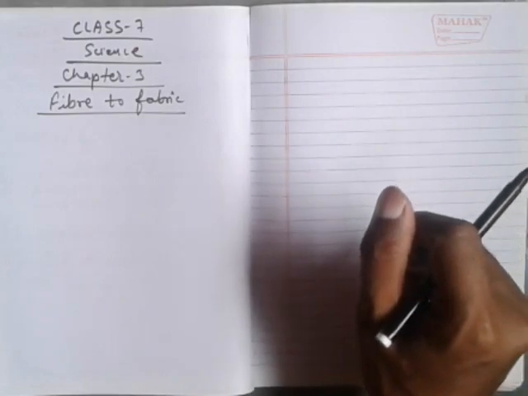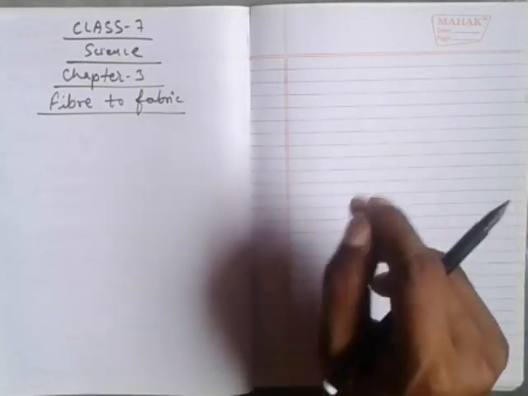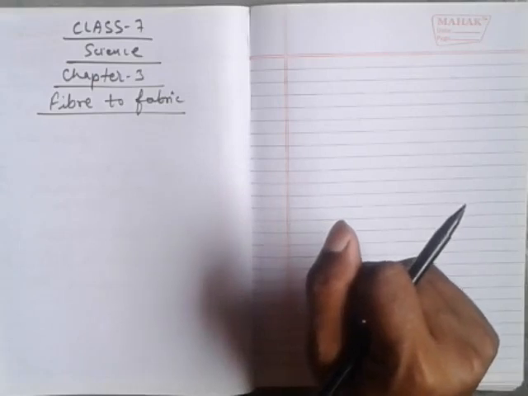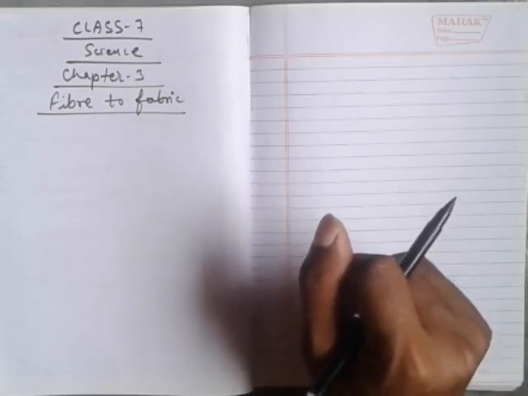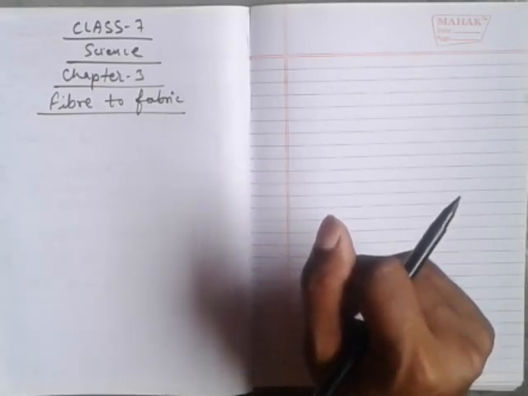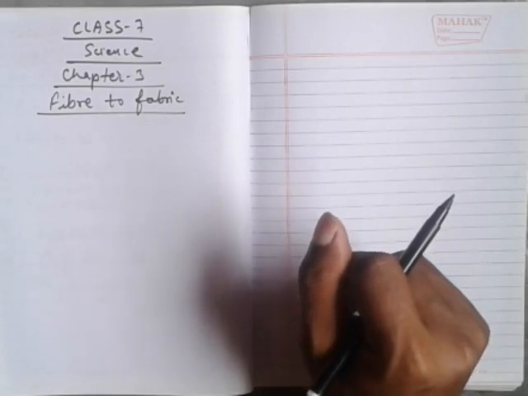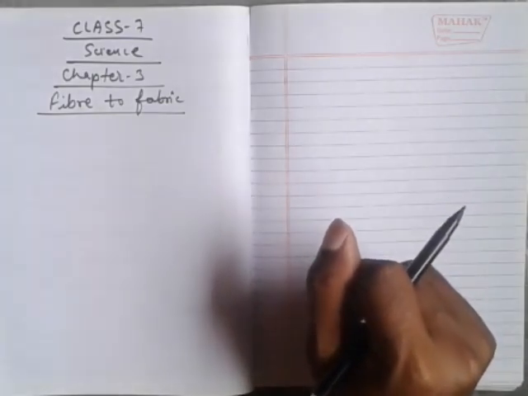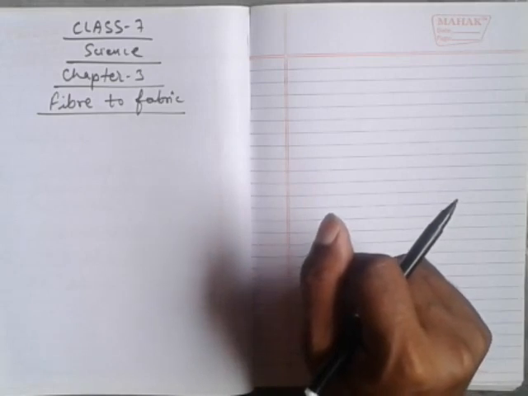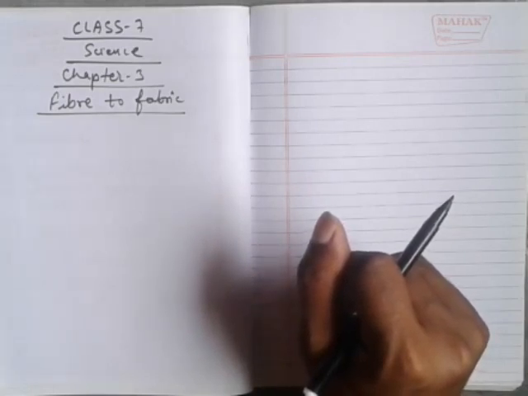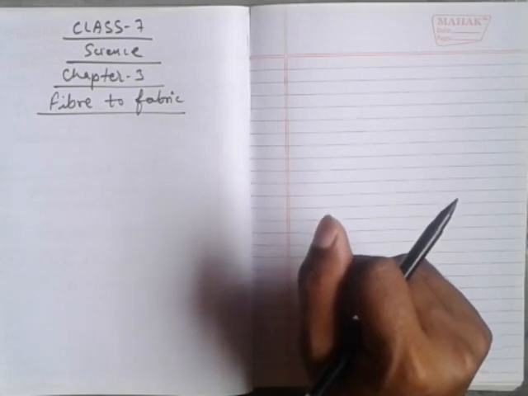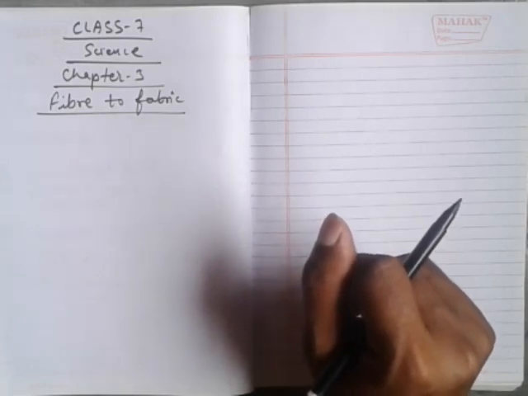In this chapter I already discussed how silk fiber is obtained from a silk moth, by describing the life history of the silkworm.